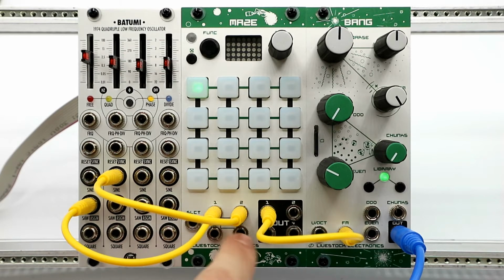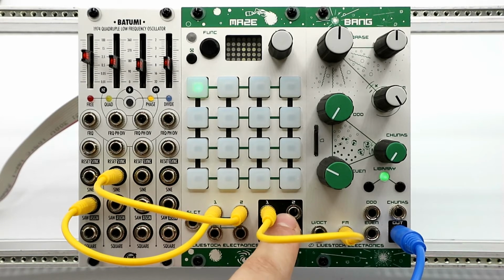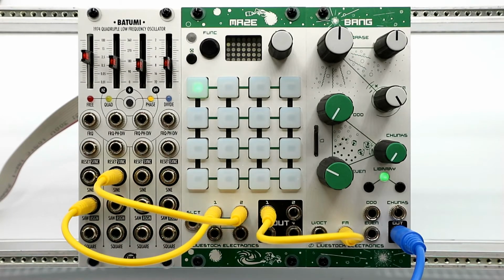So you have 4 inputs and 4 outputs, which you can route from one to the other by setting gain. When you route 2 inputs to the same output, they will be mixed together.